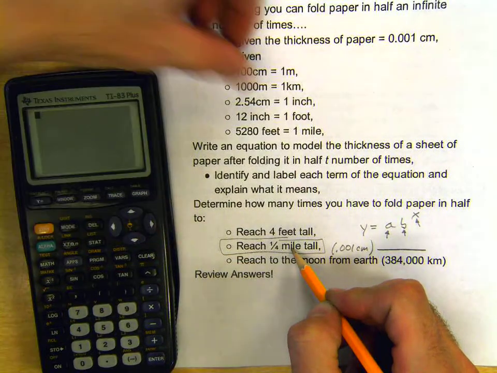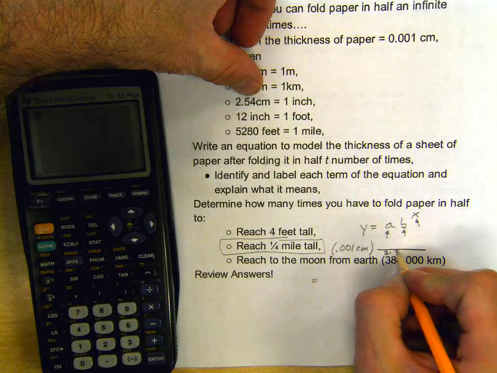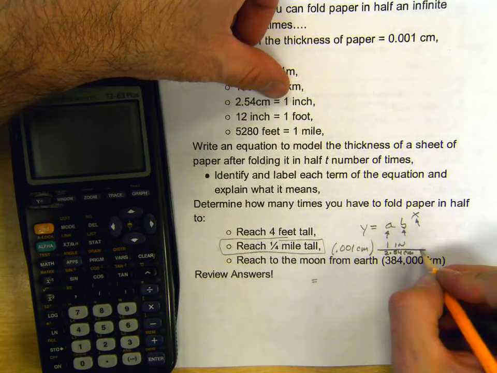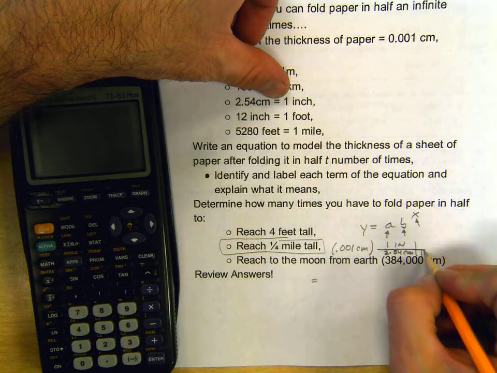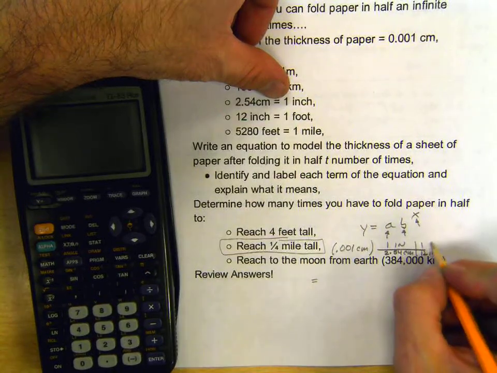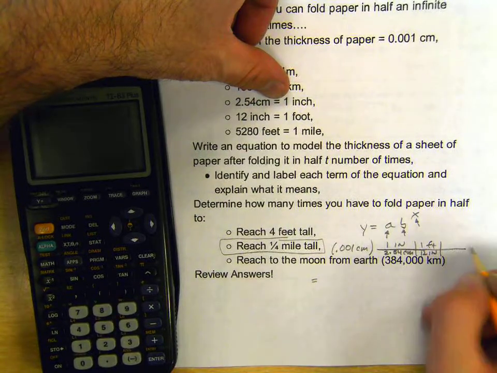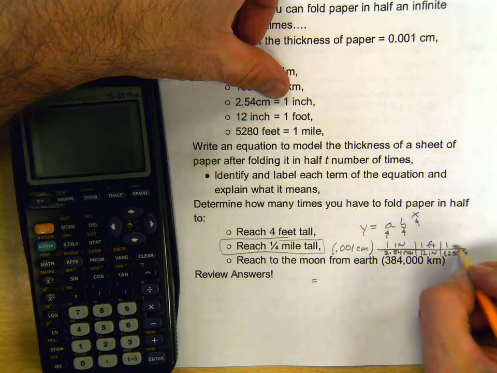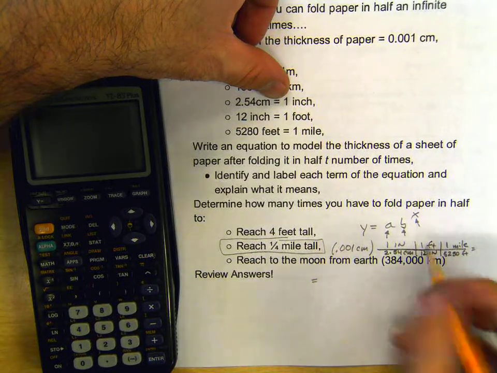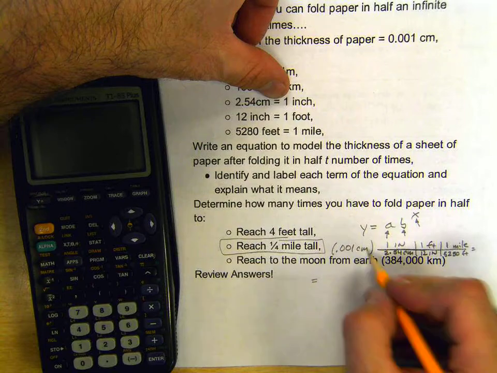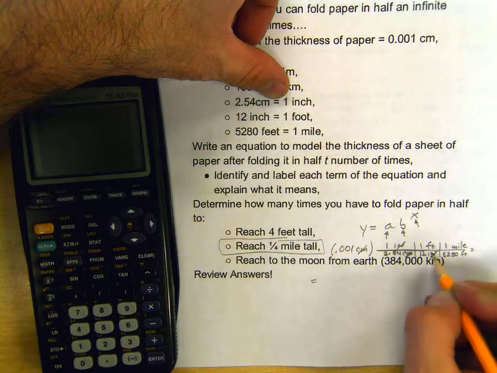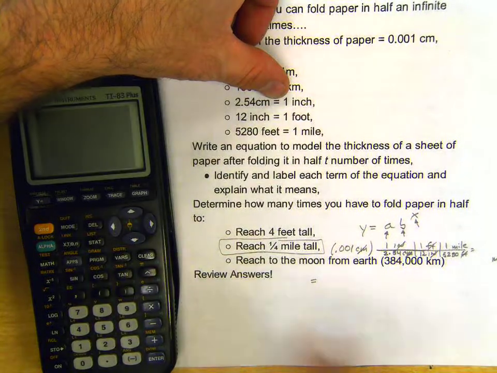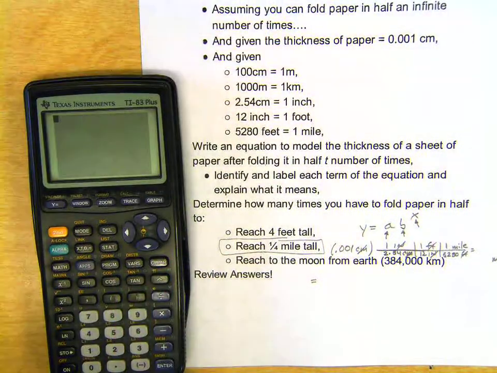So let's use our conversion factors. 2.54 centimeters is 1 inch, and then 12 inches is 1 foot, and then 5,280 feet is 1 mile. And let's see, centimeters cancels, inches cancels, feet cancels, and we're left with the unit miles. And so now let's do this calculation.